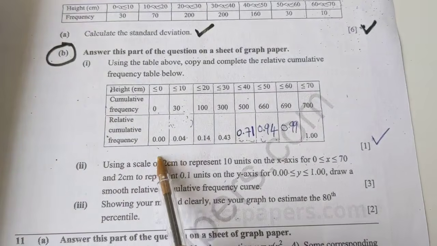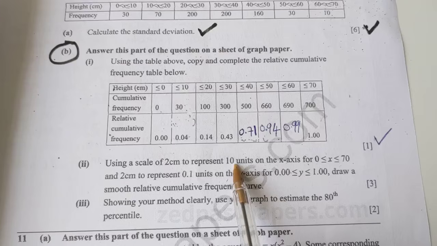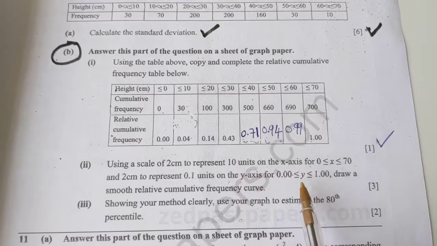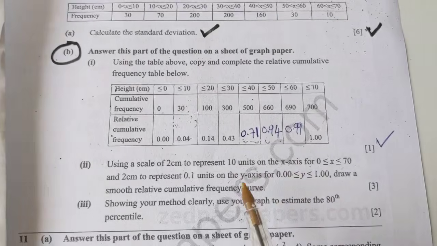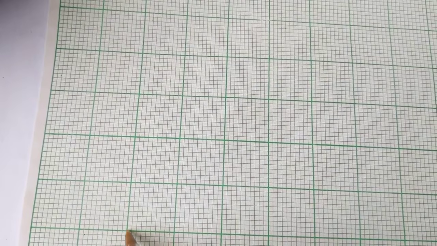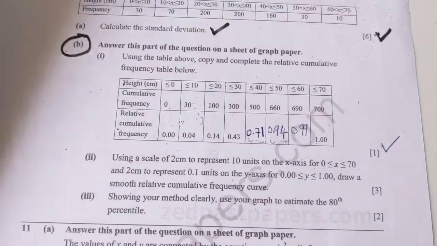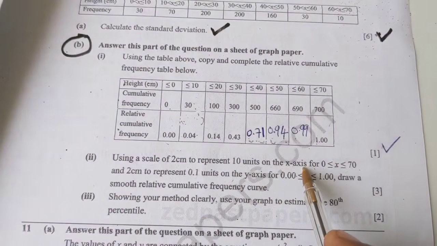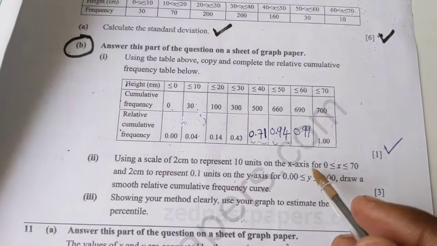So they are telling us to use one box to represent 10 units on the x-axis. If here it is 0, here it is 10, here it is 20, 30, 40, 50, 60, 70, going like that. This is our x-axis. Our x-axis goes like that.